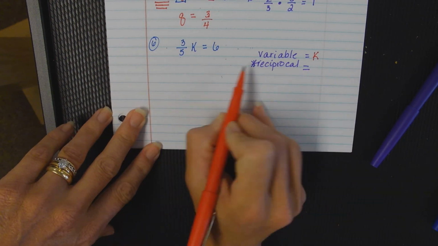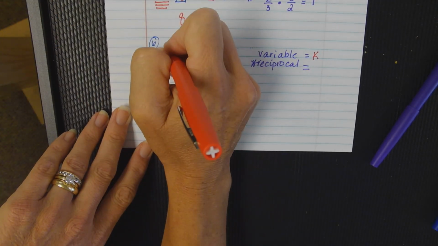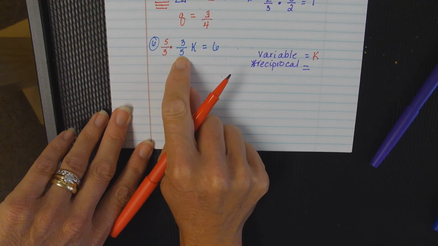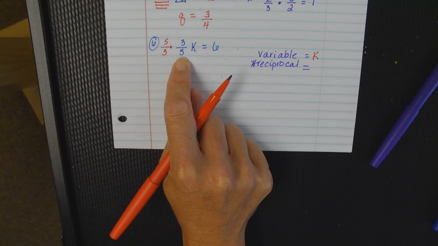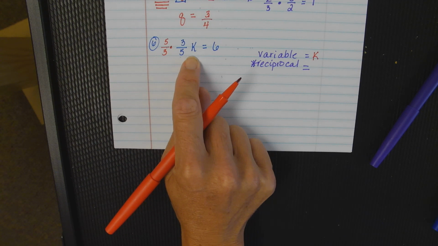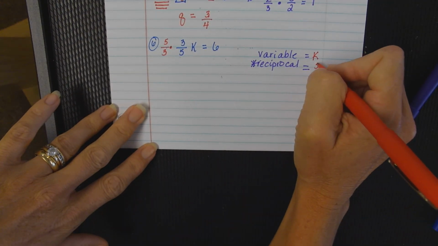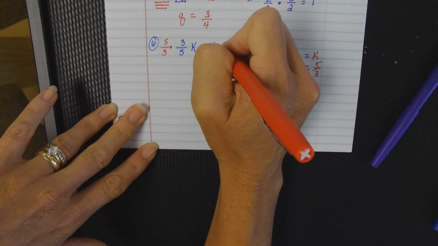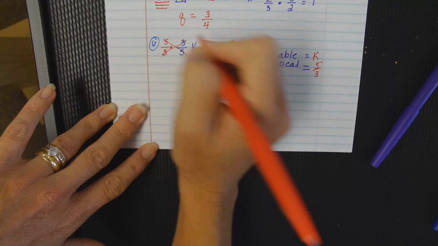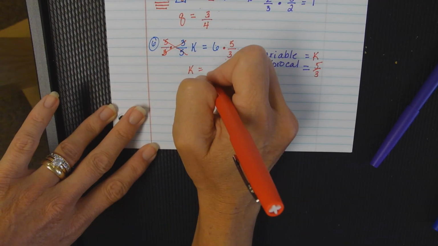Okay, so the variable is K. Alex, what's the reciprocal? What am I doing here? You're flipping 3/5 to 5/3. Okay, why am I doing that? You're right. I need to get rid of that because it's next to my variable. The whole point of doing this is to get the variable by itself. The reciprocal of 3/5 is 5/3. What you do on one side, you do on the other. That's gone. K is equal to 10.